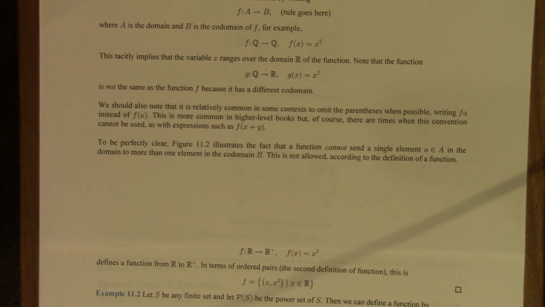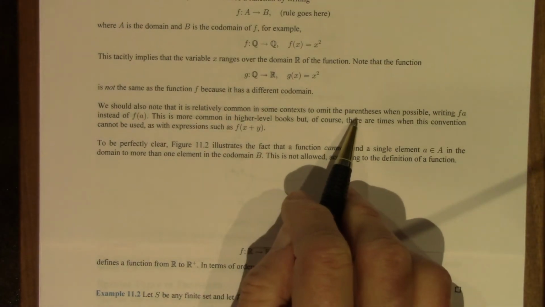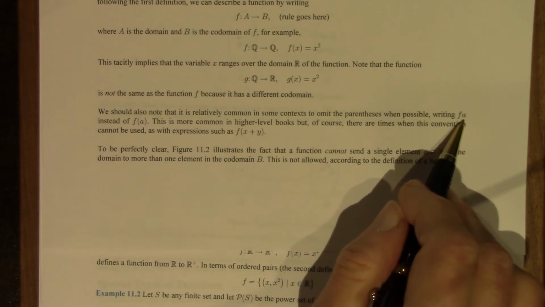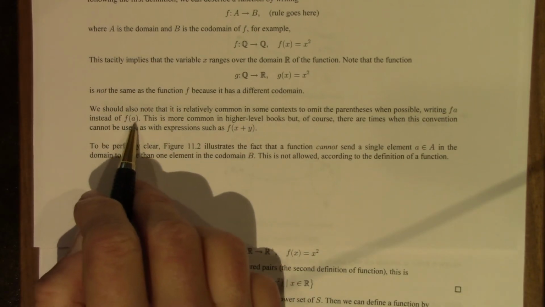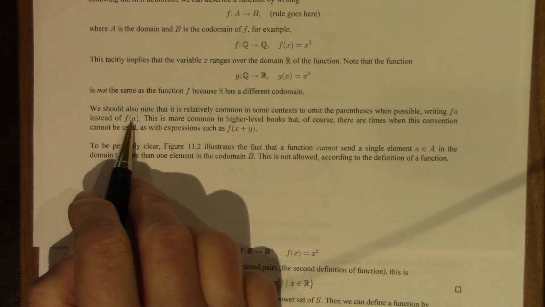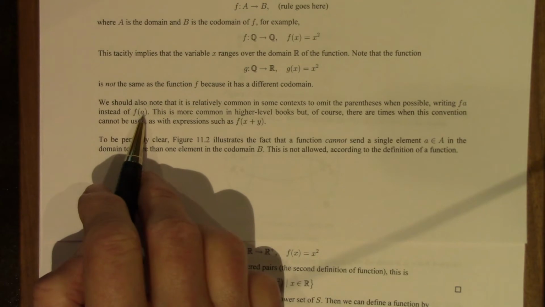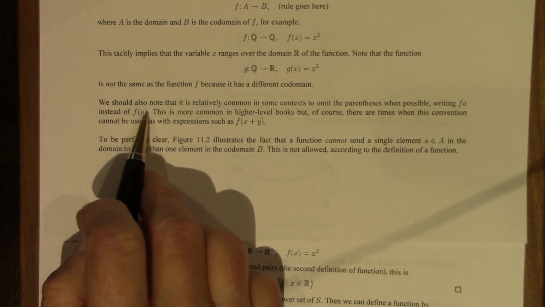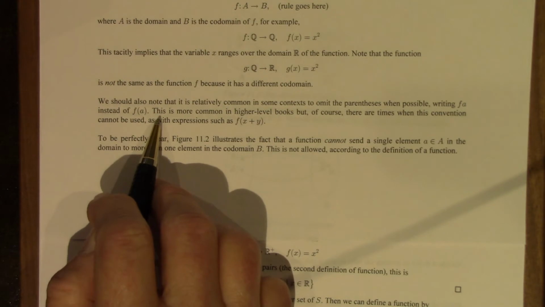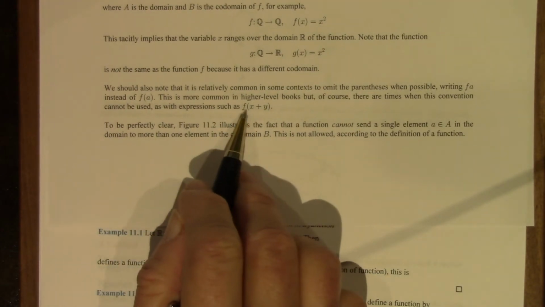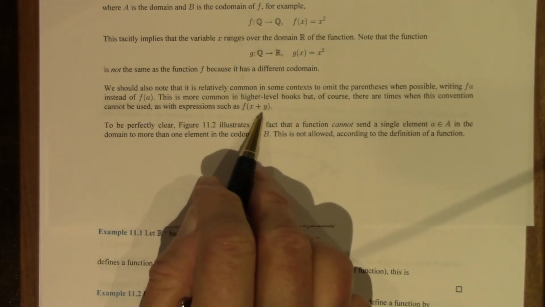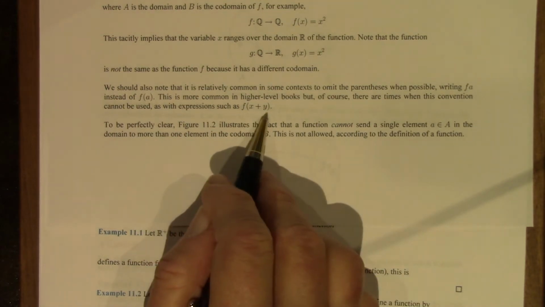We should also note that it is relatively common, in some contexts anyway, to omit the parentheses and write fa rather than f of a with parentheses. This tends to be more common in higher level books, but you will likely encounter it in upper division math classes. Of course, there are some times when you can't use the convention. For example, if you want to apply f to the sum, x plus y, you can't drop the parentheses or you'll get a different meaning.